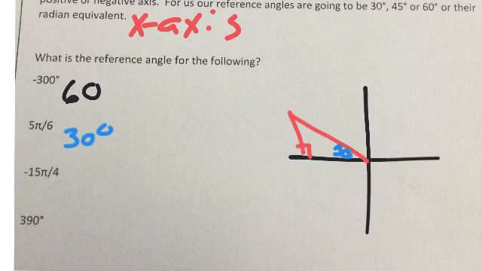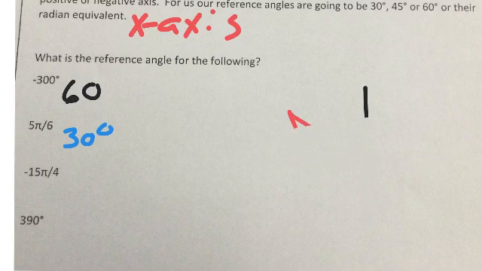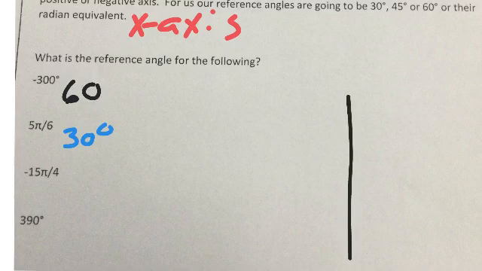Okay, the next one's negative 15 pi over 4. So again, different ways you could do it. You could count it. If I was working this, I know that's really close to 16 pi over 4. 16 over 4 is 4 pi. So that would be 2 full revolutions. And again, because it's negative, we're going in the clockwise direction. So this would be negative 2 pi. This would be negative 4 pi or negative 16 pi over 4.